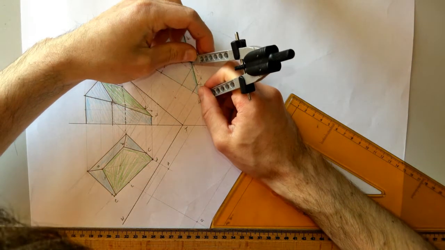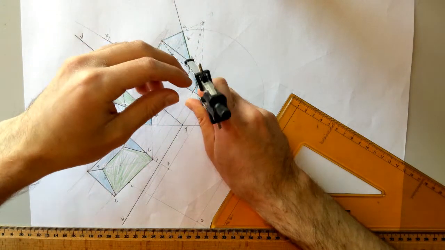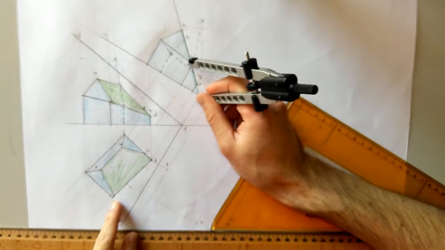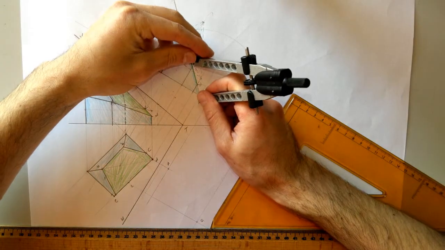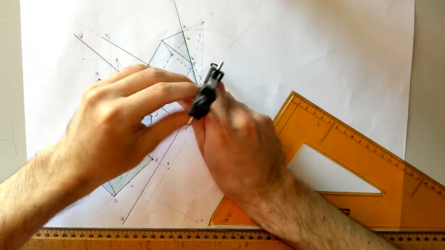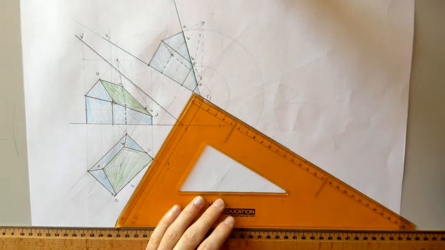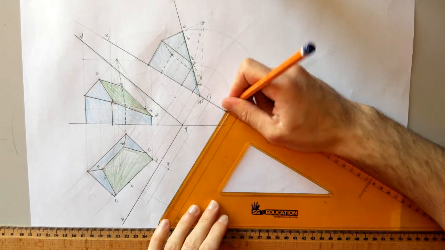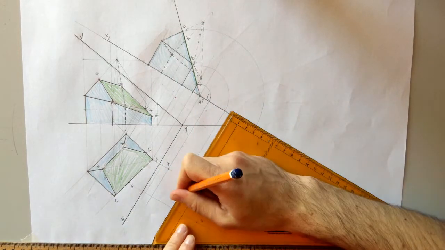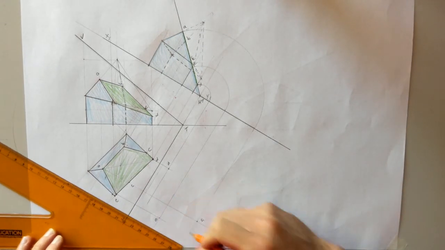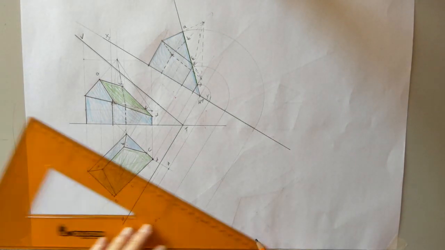So E, just check, yeah, E is this height here. That down and around. E out to there. So I have EA, then B after that.